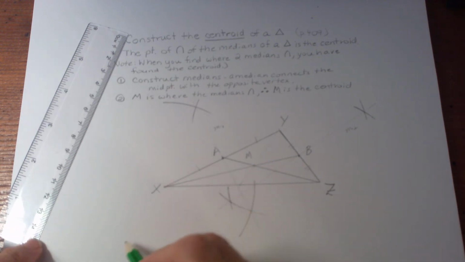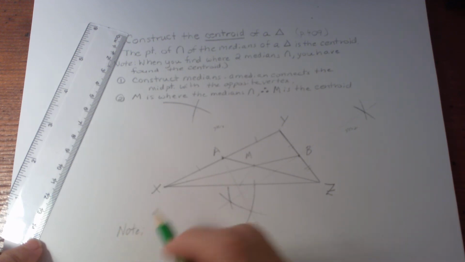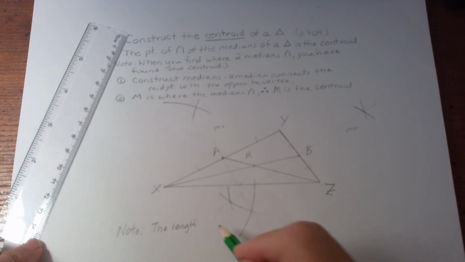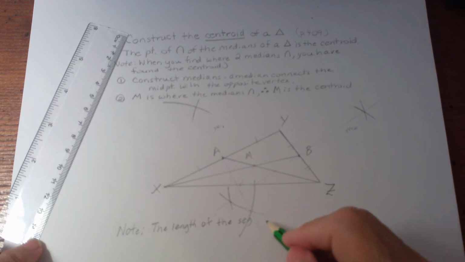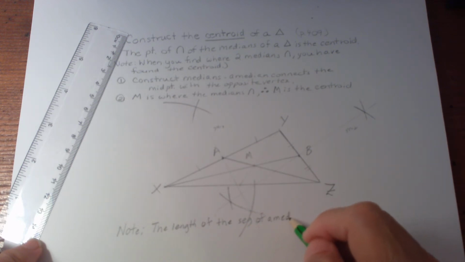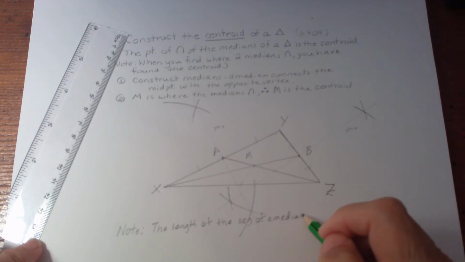So I want you to put that note on your paper. Hopefully you can see this. Note: the length of the segment of a median. The median has two segments when you put that point in there.